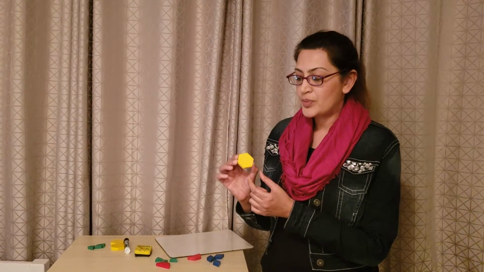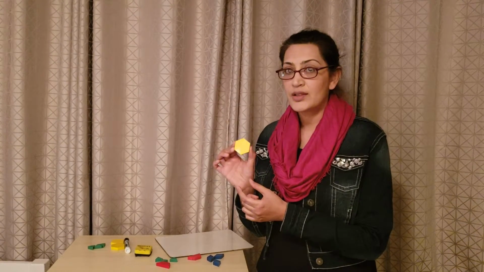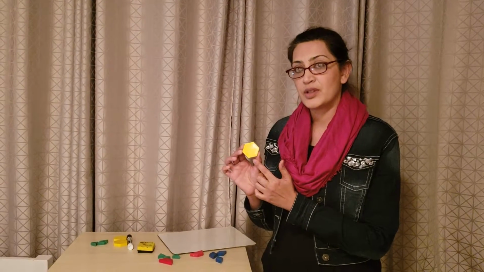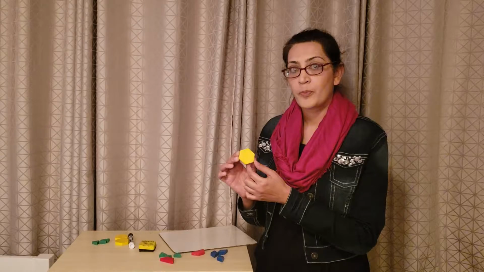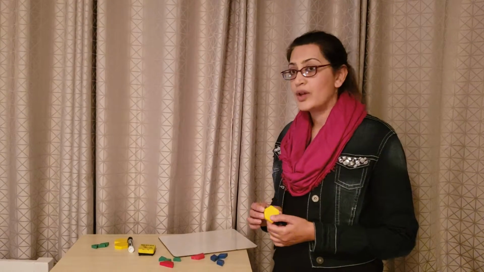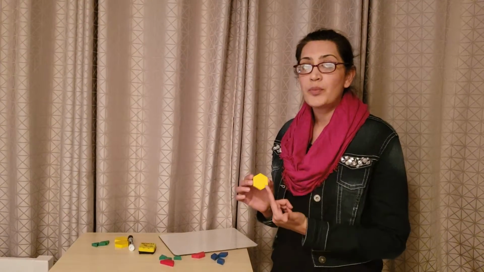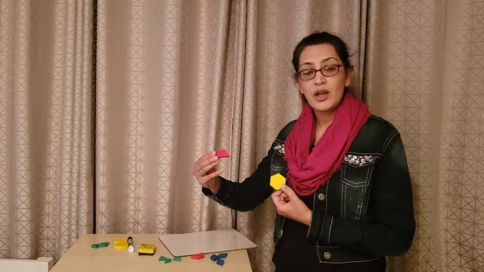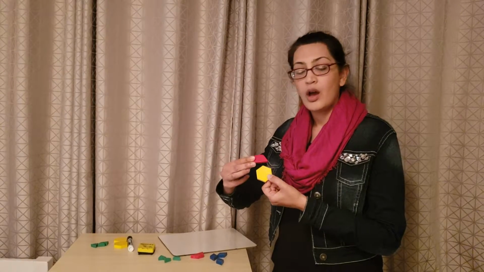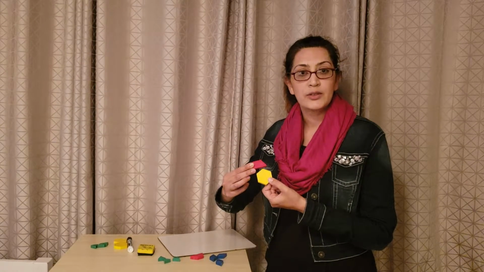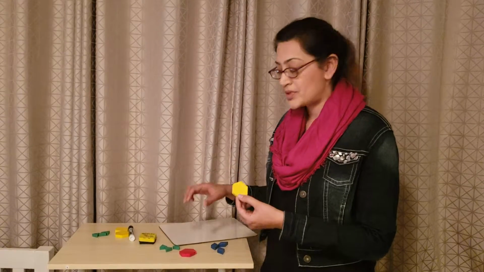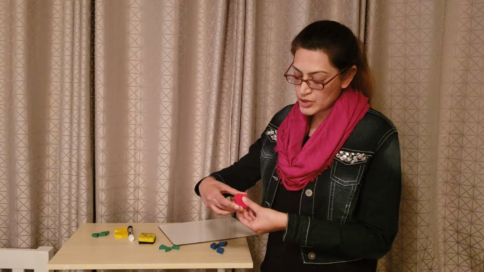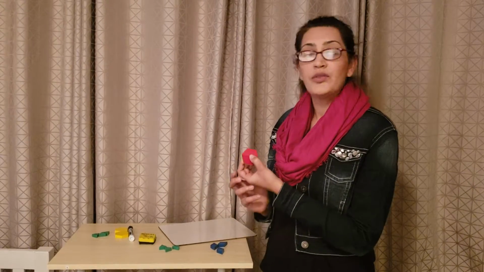If the hexagon represents the whole, this yellow hexagon, it represents the whole. So tell me what fraction of the whole the one red trapezoid represents. This is the one trapezoid. If the hexagon is made of 2 equal pieces, it means that 2 trapezoids represent the one hexagon.